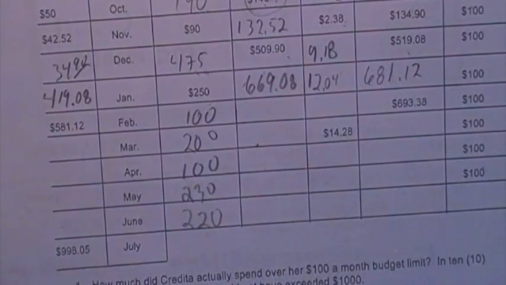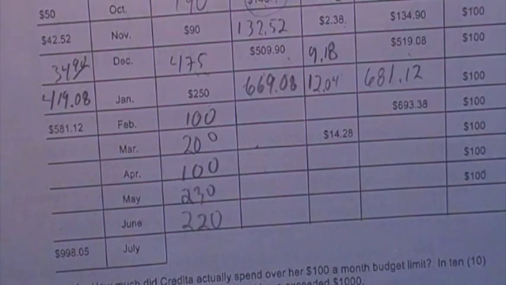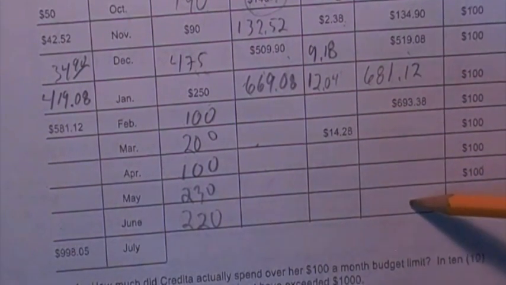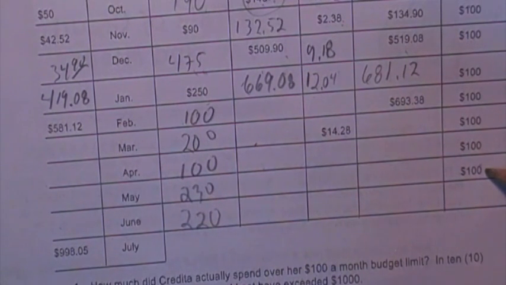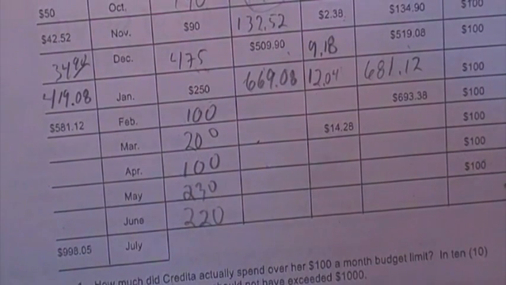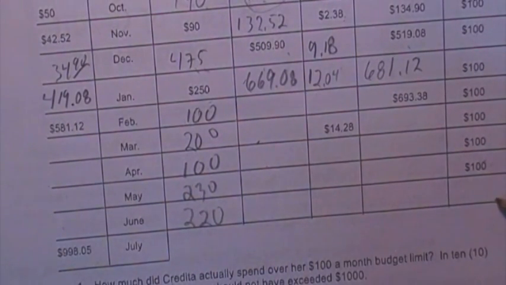How much over her $100 budget limit was she required to pay on her last bill? Now look, it said that she had to pay a minimum of 10%. If this goes over $1,000, even though she said she was going to pay $100, she's got to pay 10%. So if it's $1,100, 10% of that would be $110. So it looks like she's going to have to pay more than $100 over here.